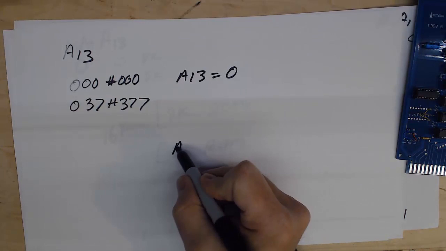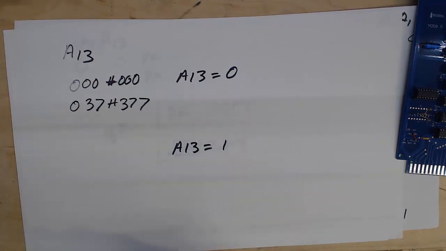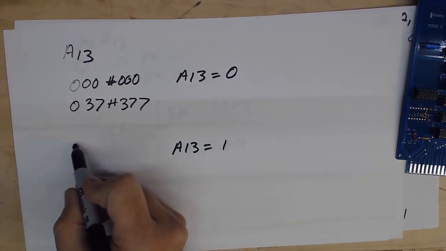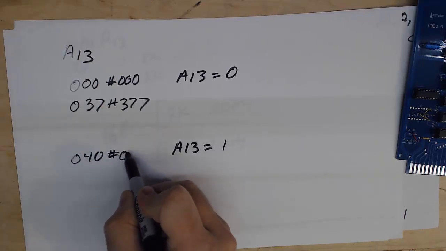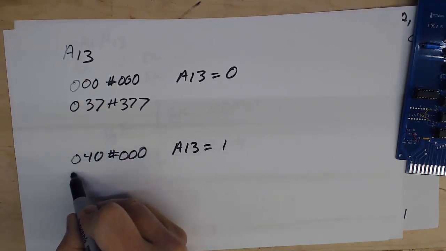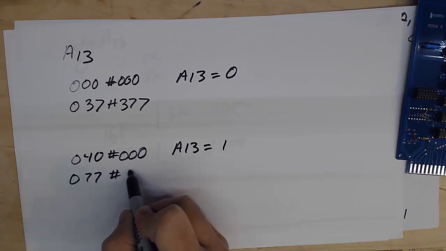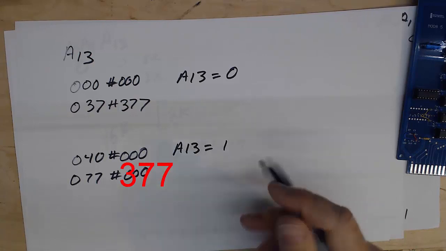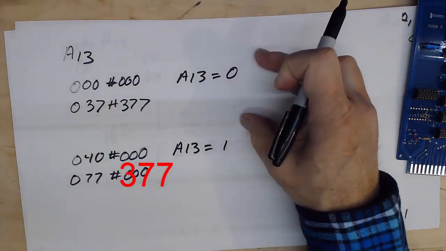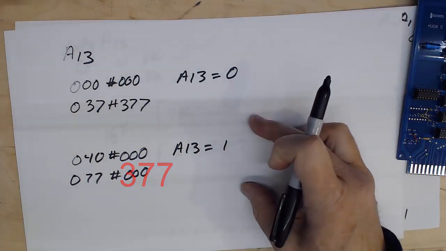And then if A13 goes to 1, the addresses are going to pick up from there at 040,000, and then go on up to 077,000. Okay, so this is our 8K block that we're reserving if A13 is 0, and our 8K block that we're reserving if A13 equals 1.